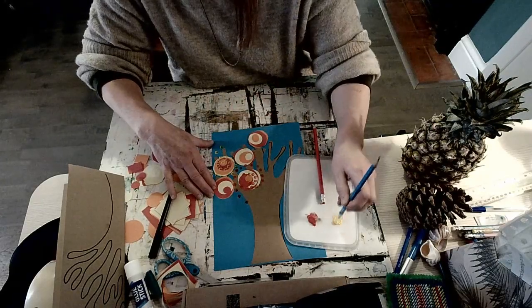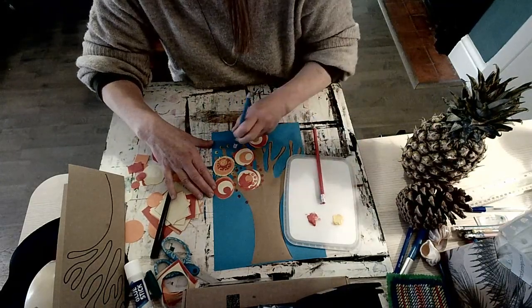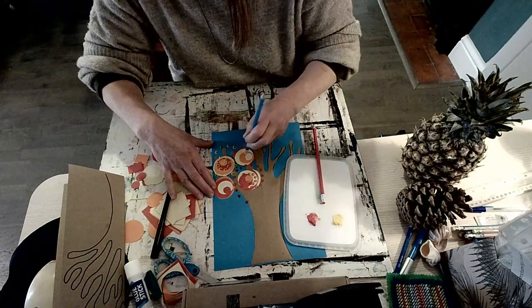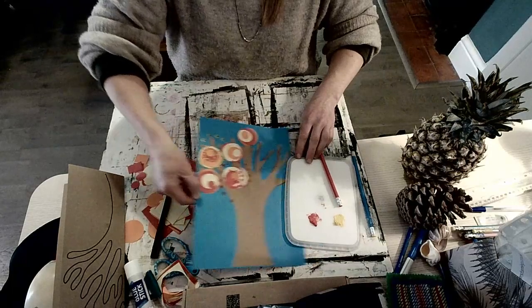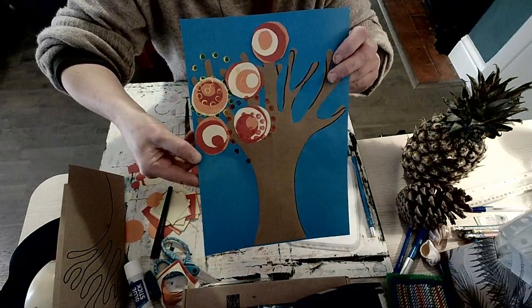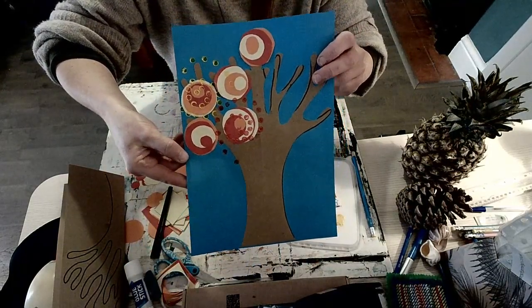Right, I'm going to have to stop, aren't I? I'm getting carried away with all the spiral dots. Okay, last one. There we are. So it'll take a while to fill up your tree with dots. That looks quite good, I think. I'm going to keep on dotting.